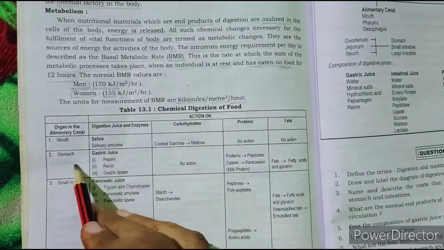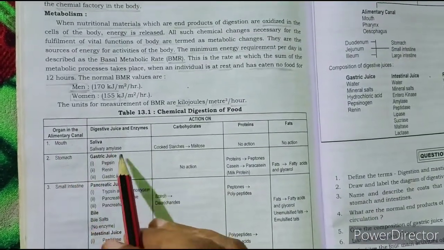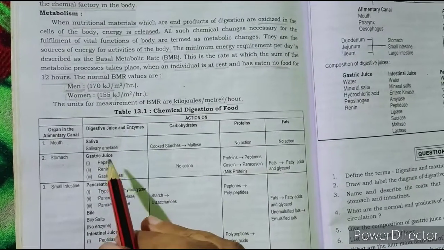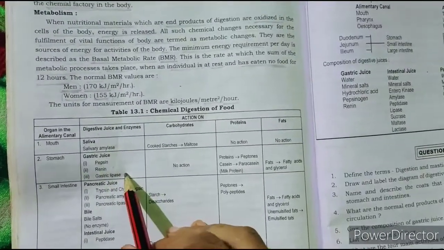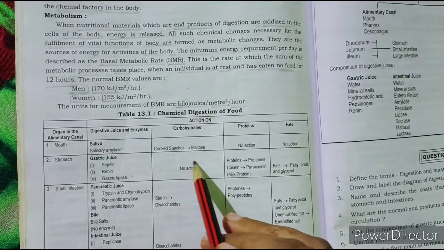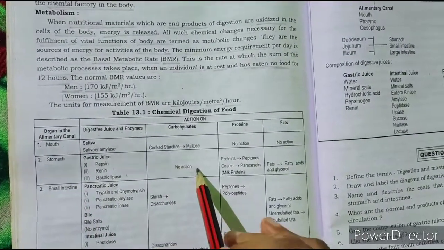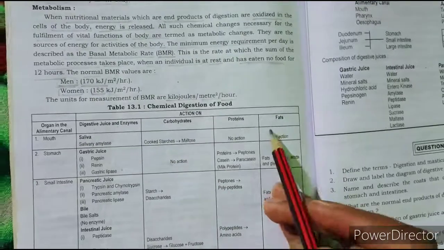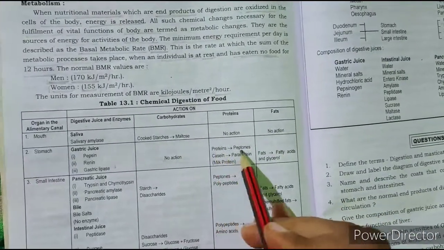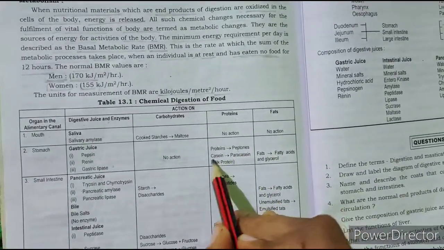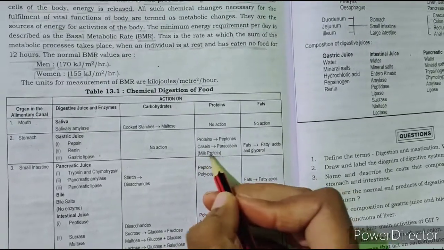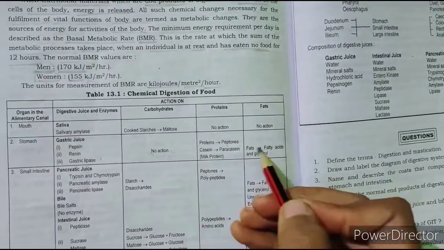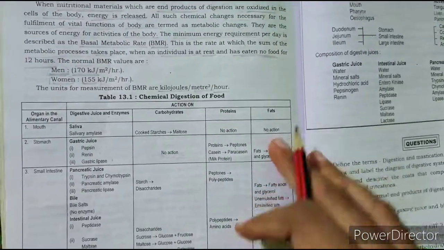In the case of the stomach, the digestive juice is gastric juice, and the enzymes are pepsin, renin and gastric lipase. In the stomach there is no action on carbohydrates. Proteins are converted into peptones, and caseinogen into paracasein, the milk proteins, and fats into fatty acids and glycerol.